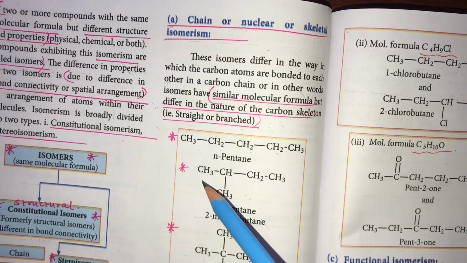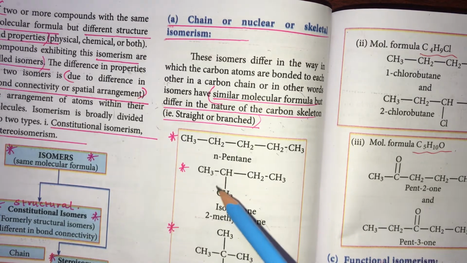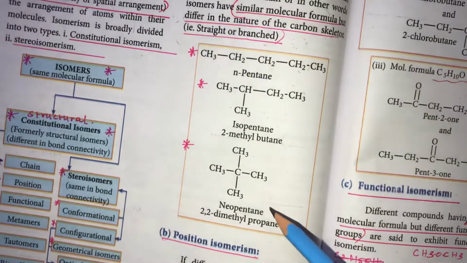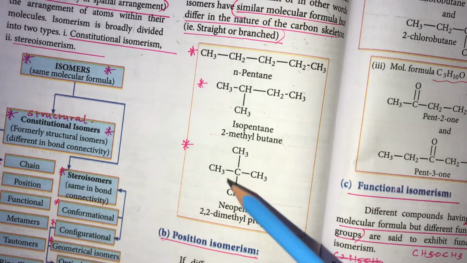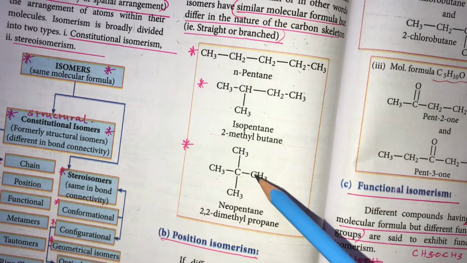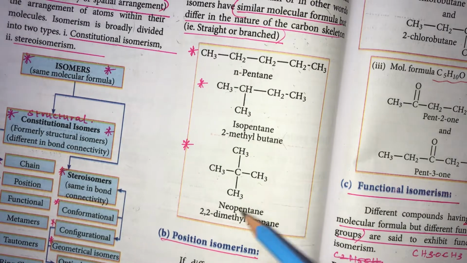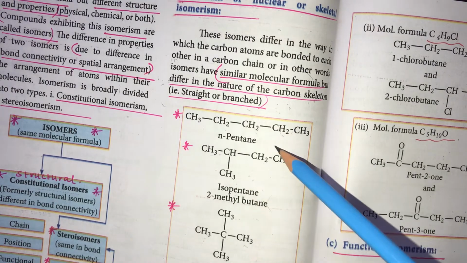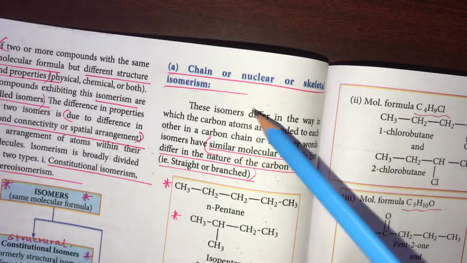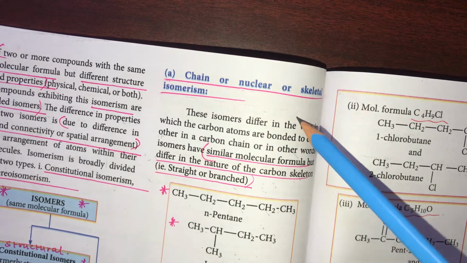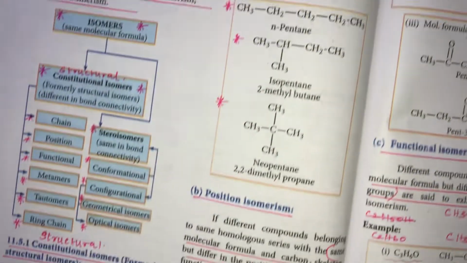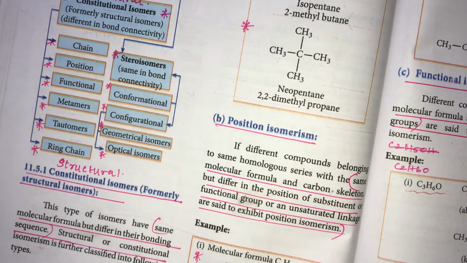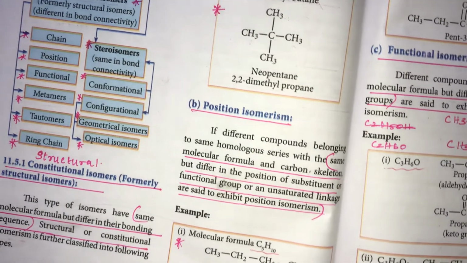2-methylbutane, so isopentane. Another isomer of this is 2,2-dimethylpropane, which is neopentane. So the different forms of pentane, due to the difference in the length of the carbon chain, are called chain, nuclear or skeletal isomerism. Next one is position isomerism. Position isomerism is due to the difference in the position of the substituent or functional group or an unsaturated linkage.